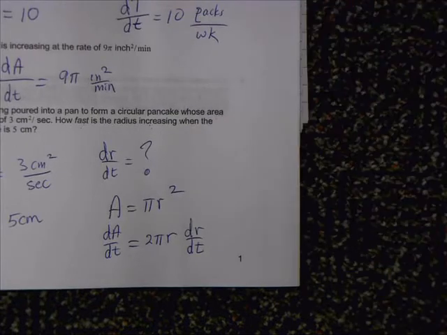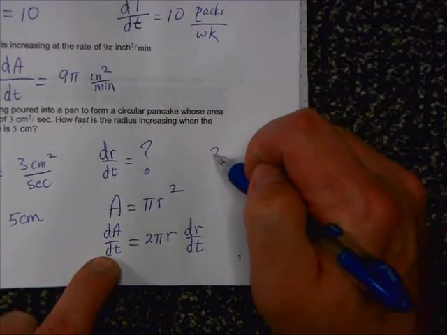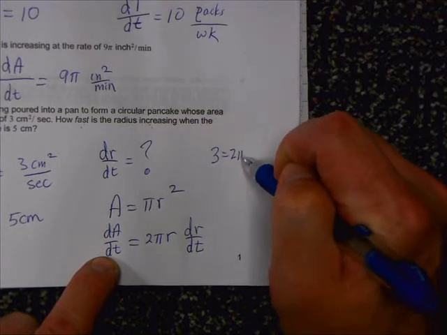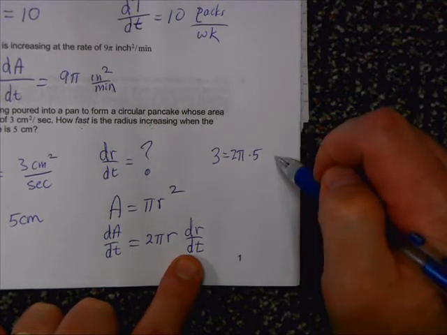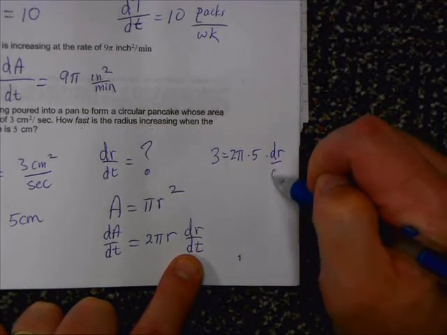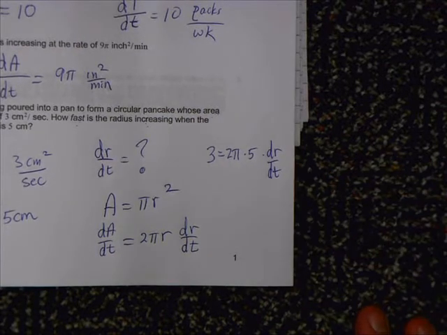Plug in, check what I know. Do I know dA/dt? Yes, dA/dt is 2π. Do I know r? Yes, r is 5. Do I know dr/dt? No, that's what I'm trying to figure out, isn't it? So now I can find dr/dt very easily.